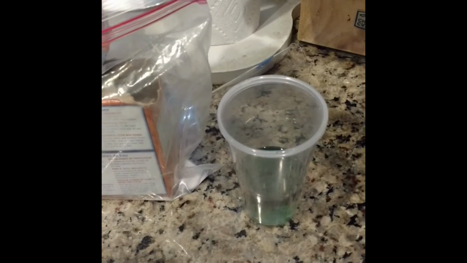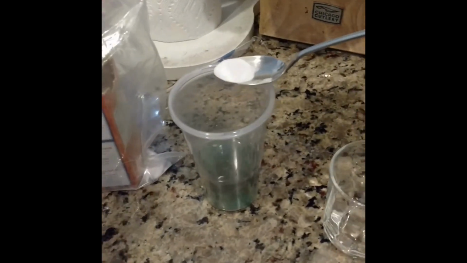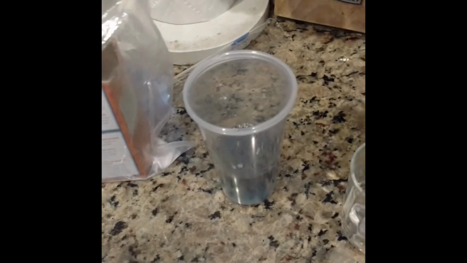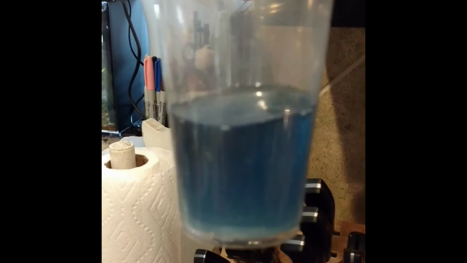It went back to green. And then if we add a little bit more, a little bit more, and blue again. It's like super blue. So there you go. I think we put a little tiny bit too much, but there you go. It's blue again. You can change it back. Is that cool or what?